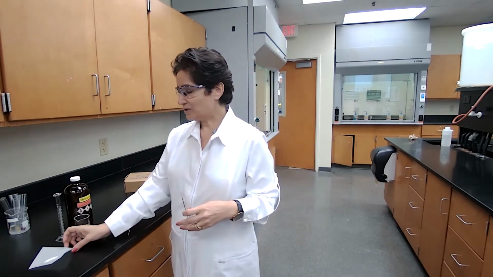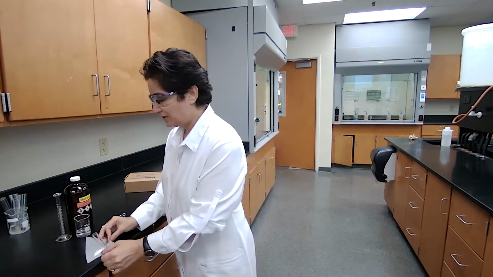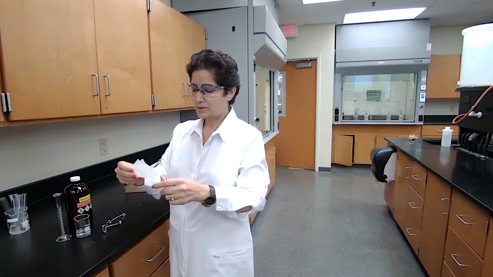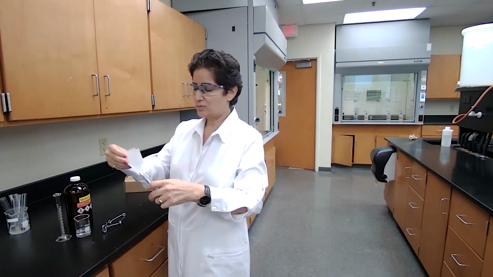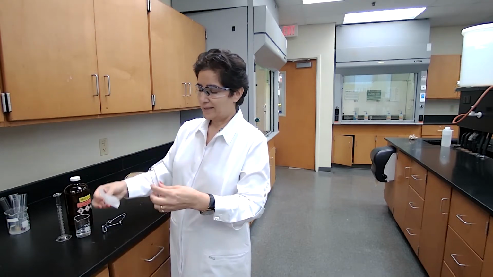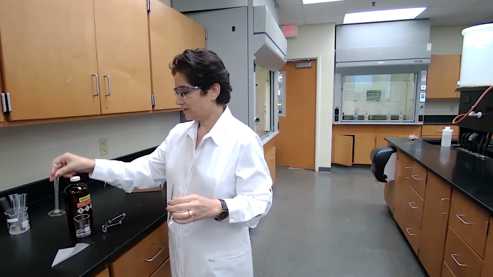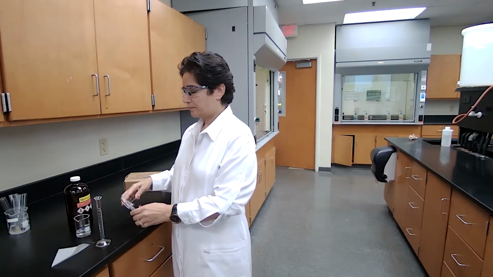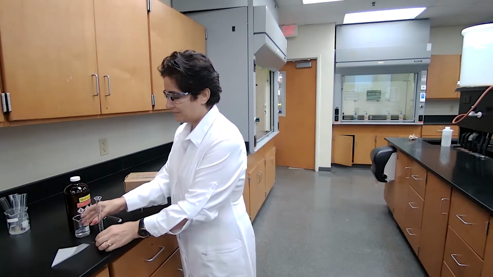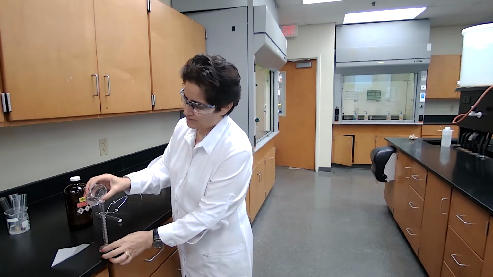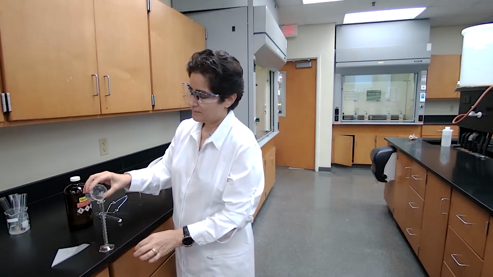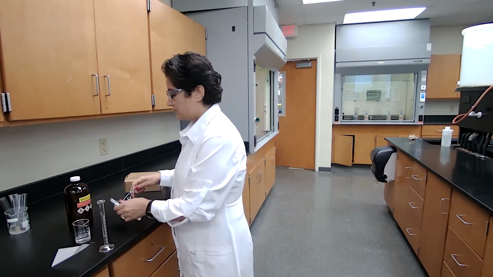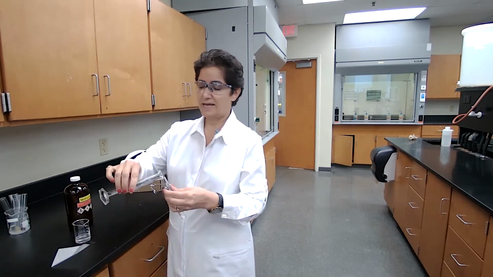I have measured 0.5 grams of salicylic acid, and I will transfer it into a test tube and add 3 milliliters of methanol. I would measure that with the graduated cylinder and transfer it into the test tube.